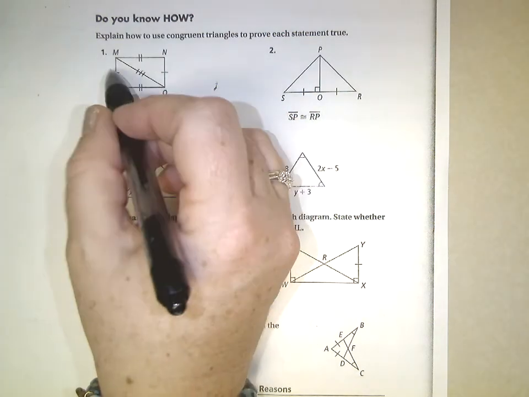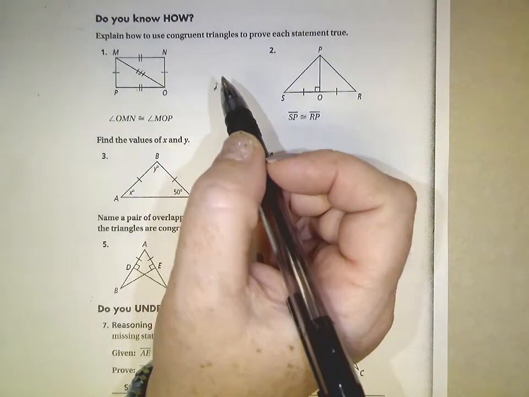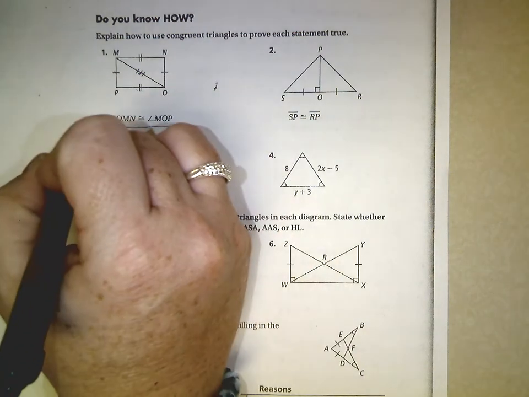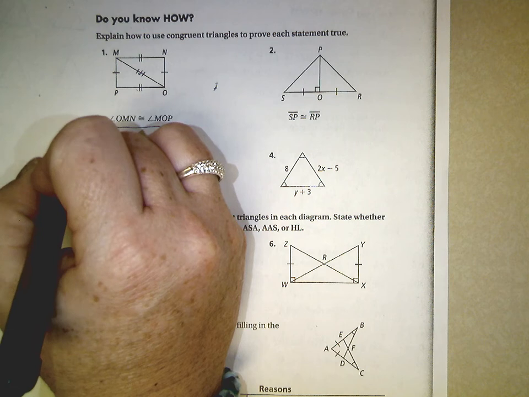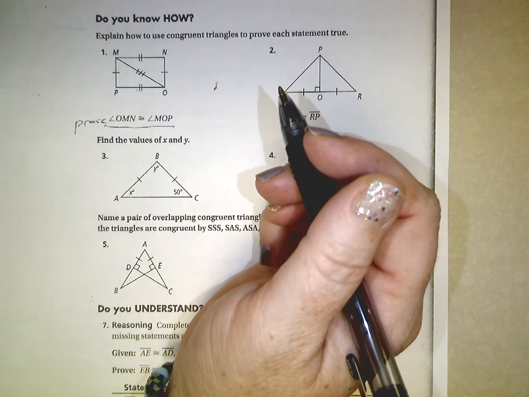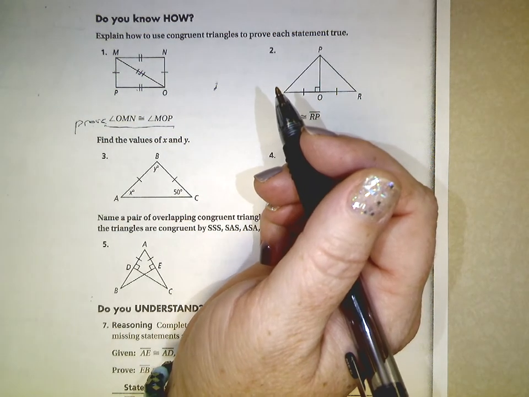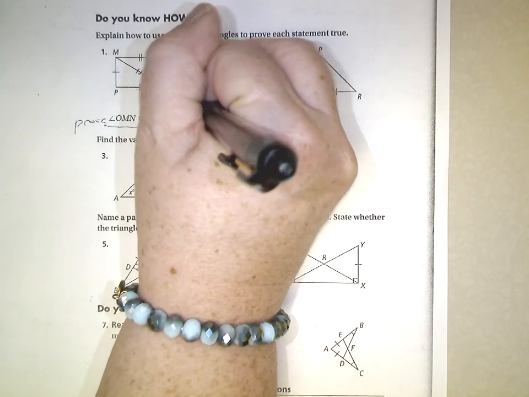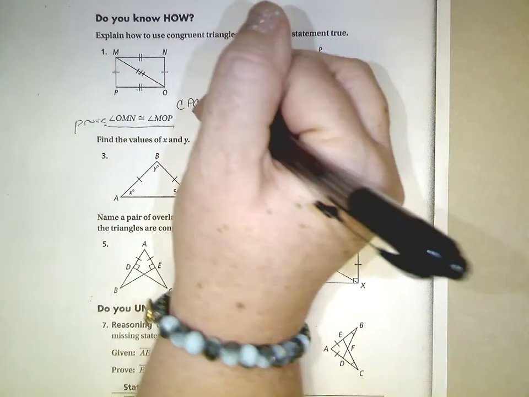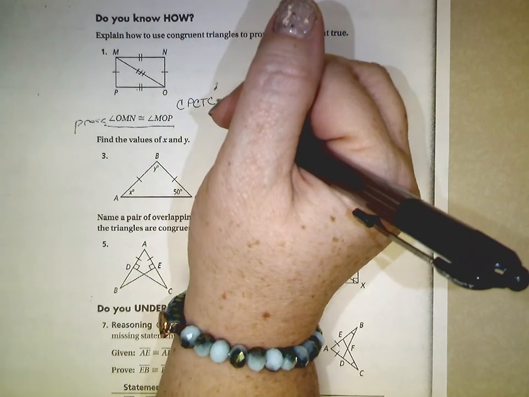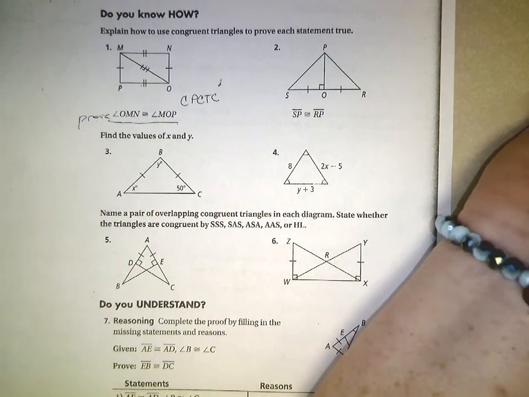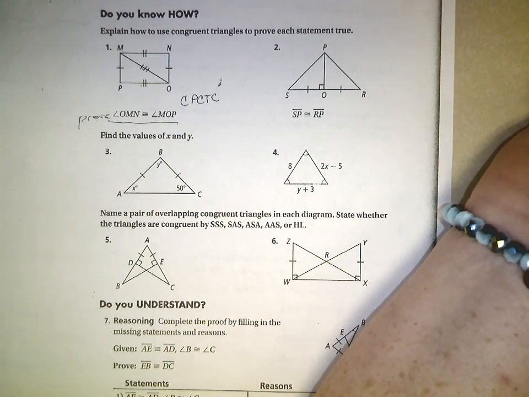Here's our side. Okay. And then angle OMN, this is what we want to prove. Prove this. Okay. Is congruent to angle MOP by CPCTC. All right. So corresponding parts of congruent triangles are congruent. That's our reasoning.